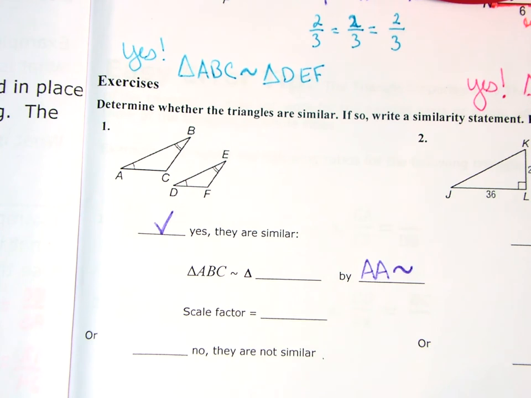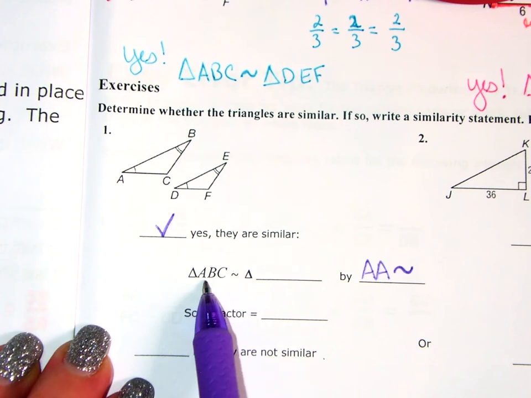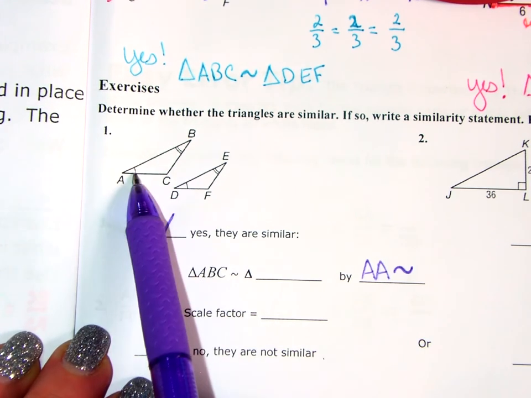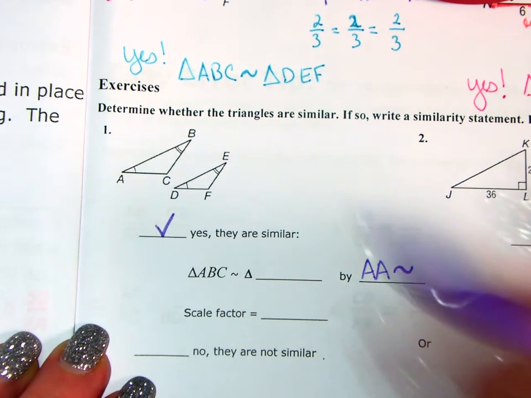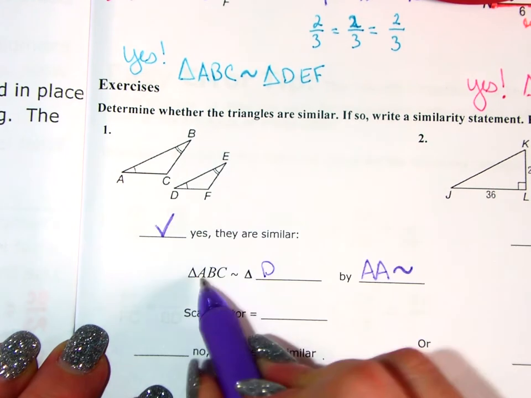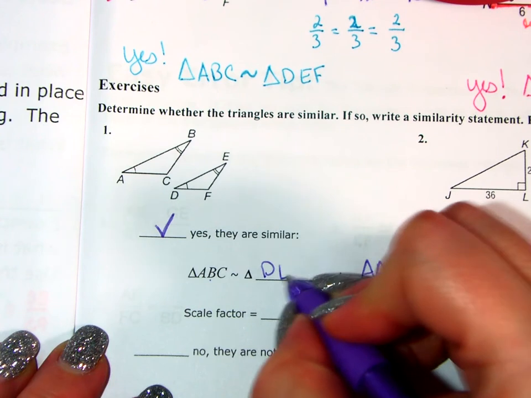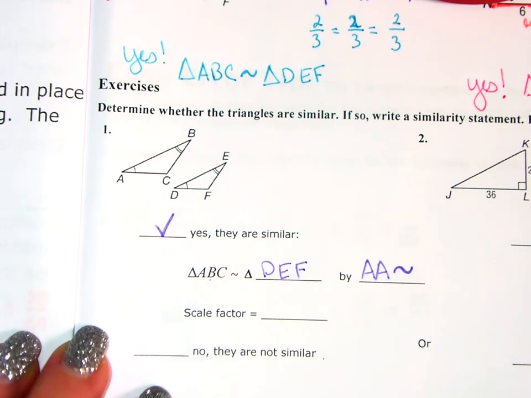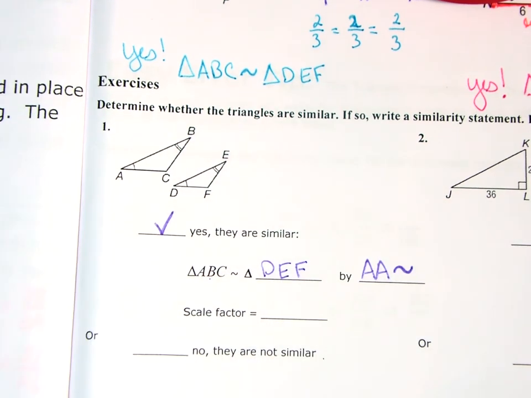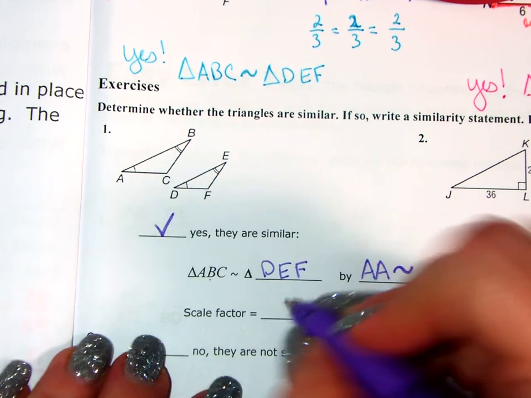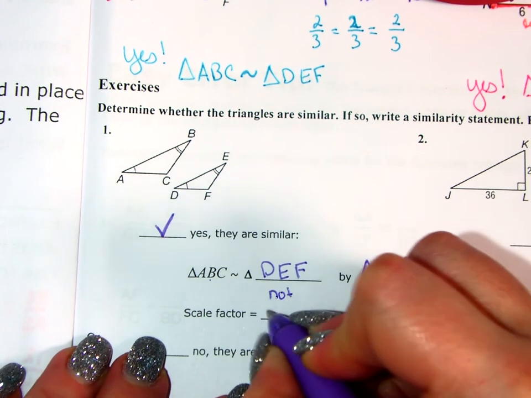Okay? So now I just need to make sure I line everything up. Triangle A has my single arc mark on it, so it's going to match D. AB. B has my double arc, so I'm going to go to E and then end up at F. Now on this one, it asks for the scale factor, but I don't have any numbers, so that means I can't find it. I don't have enough info.